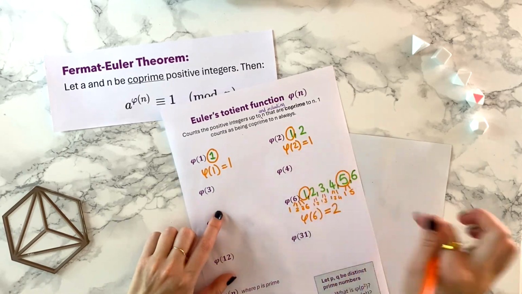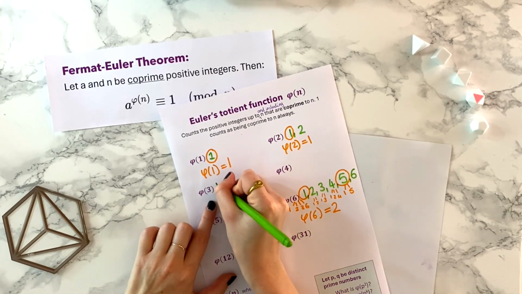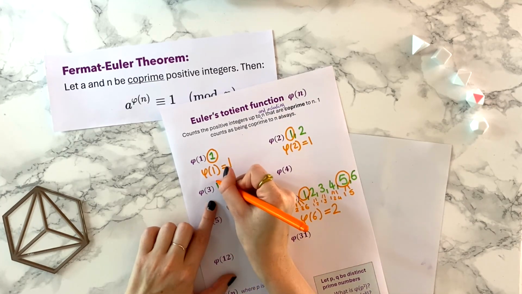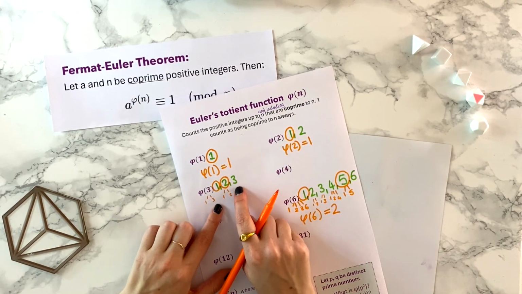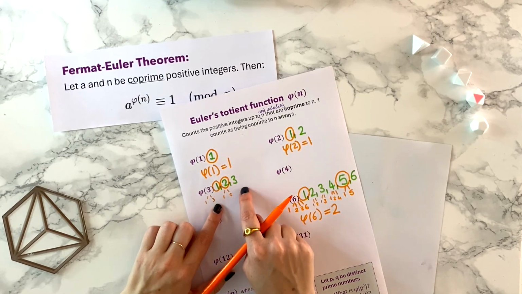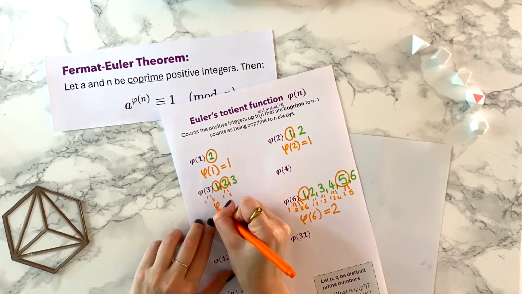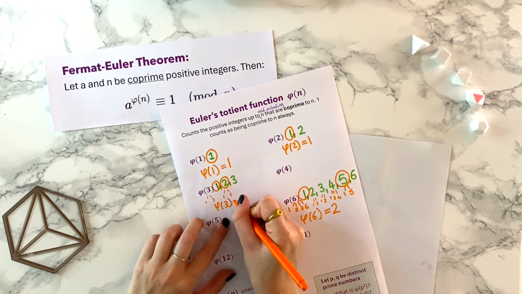Let's have a look at phi of 3. So the numbers up to and including 3 are 1, 2, and 3. 1 is coprime to 3 based on our statement here. 2 is also coprime to 3. 3 is not coprime to 3. They're both divisible by 3. So we've circled two things, so phi of 3 is equal to 2.